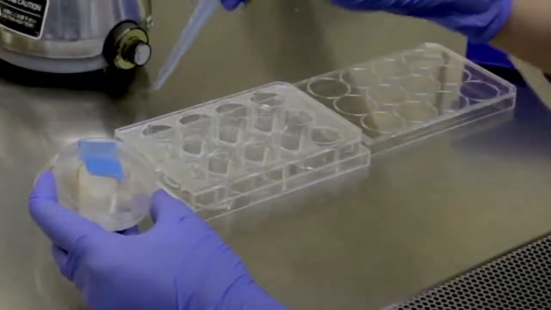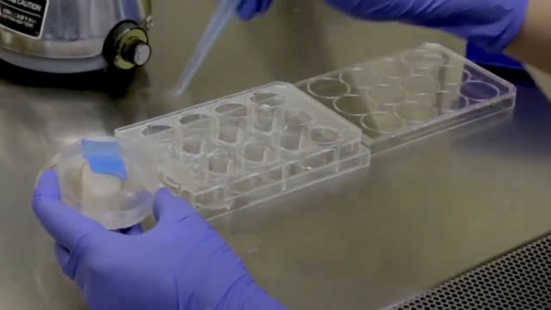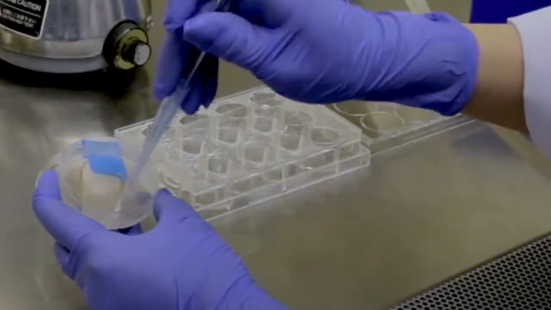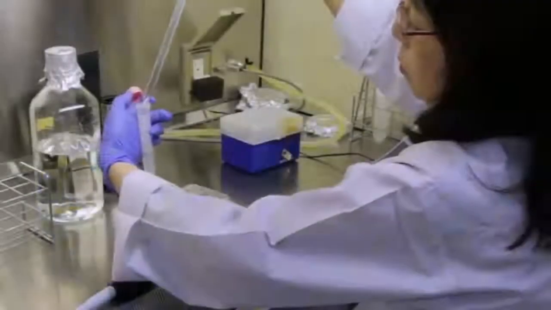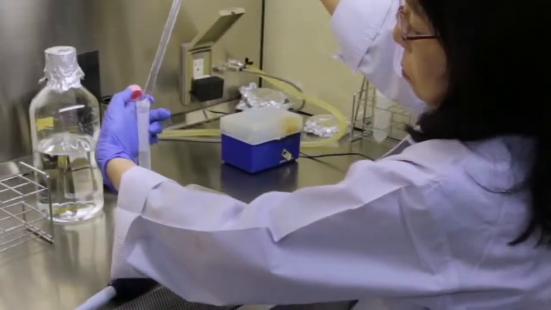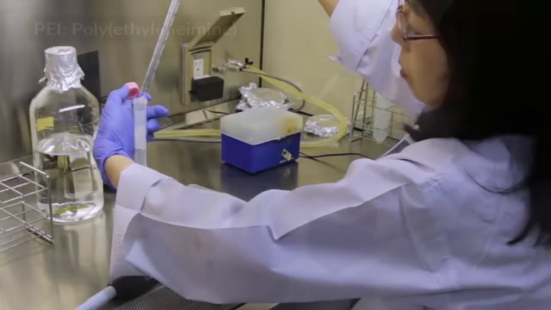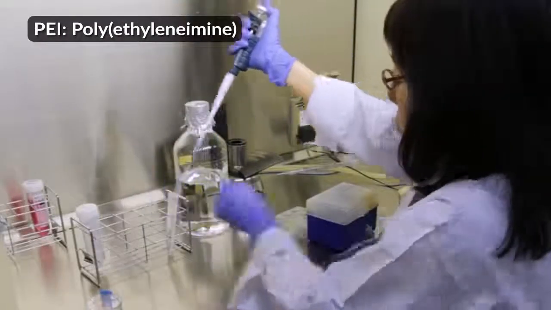To begin this procedure, place an 18mm diameter glass cover slip in each well of a 12-well plate. Use sterilized water to prepare 12.5 milliliters of a 0.04% PEI solution for each 12-well plate being used.